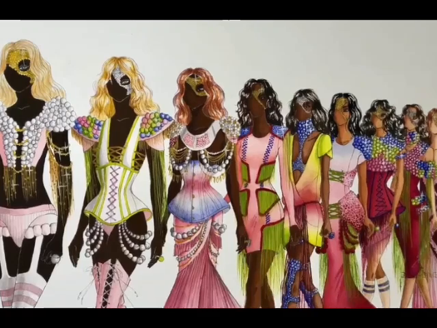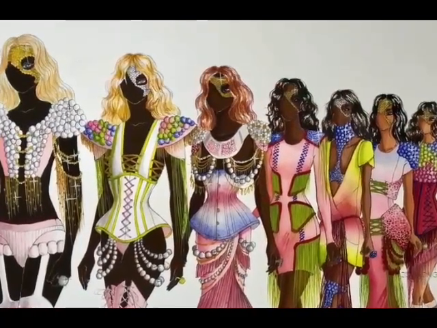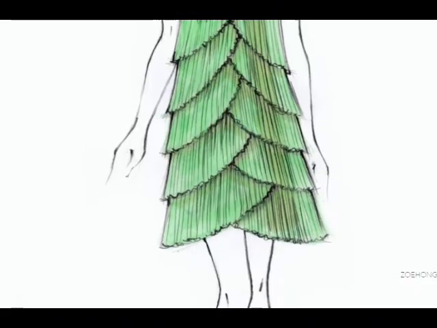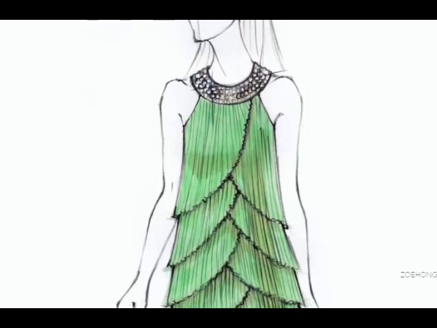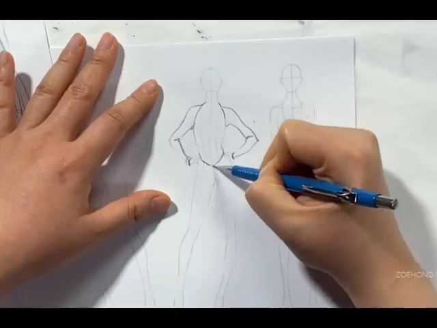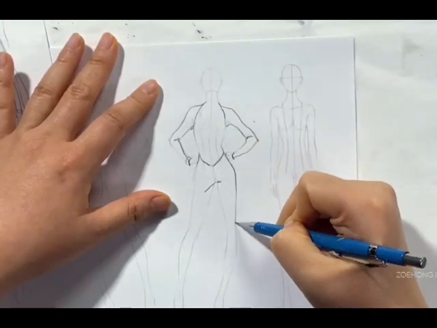Okay, so now let's dive into our first topic for today, which is fashion illustration. Fashion illustration describes a particular approach to fashion drawing that exemplifies artistic expression and style of the human form.